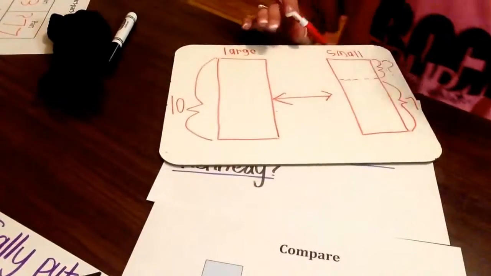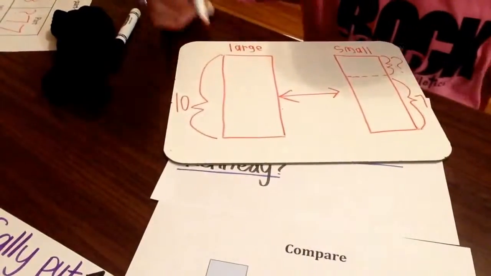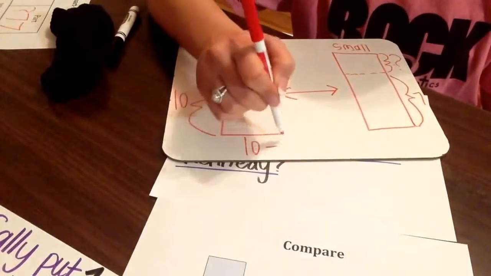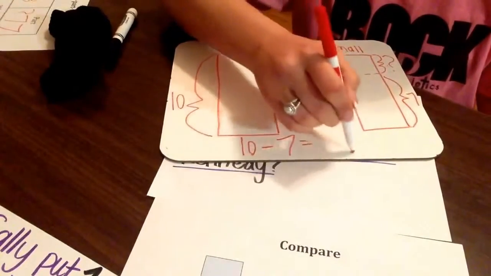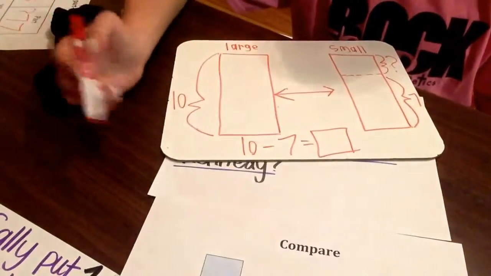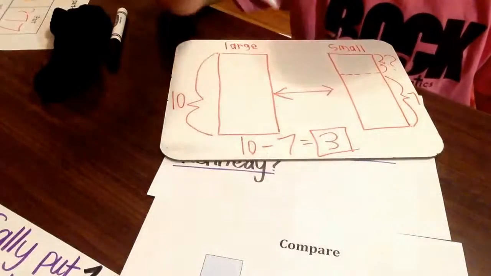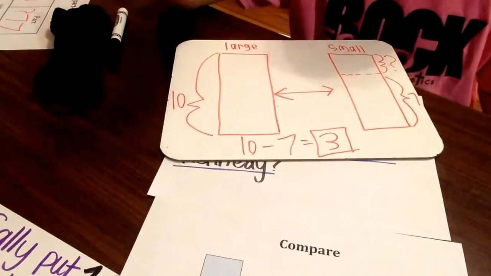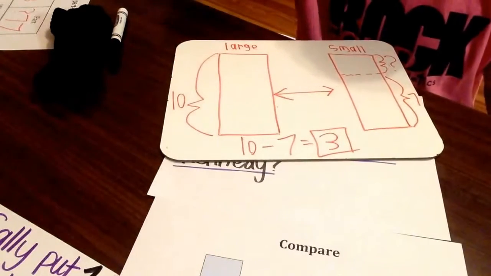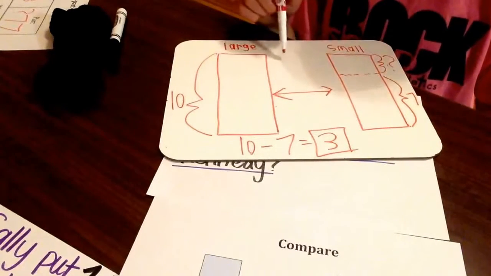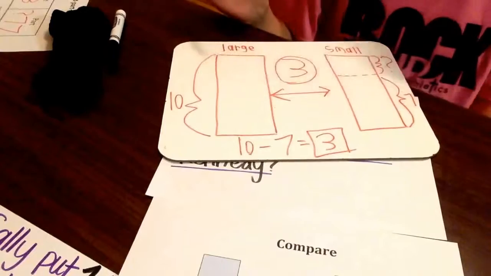So we can look at this, and we know that 10 minus 7 is what the problem is we're looking for. So 10 minus 7 is 3. So we know that the difference between what Kennedy and Jonah has is 3 pennies.